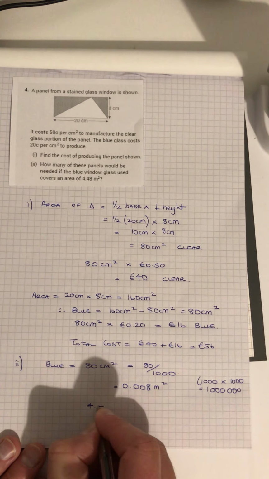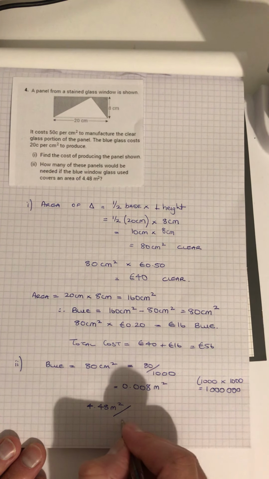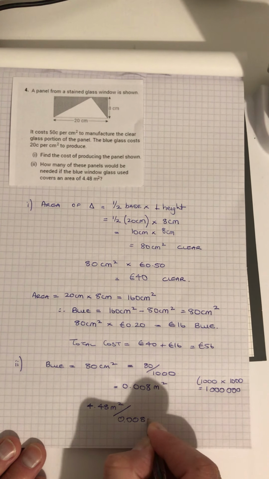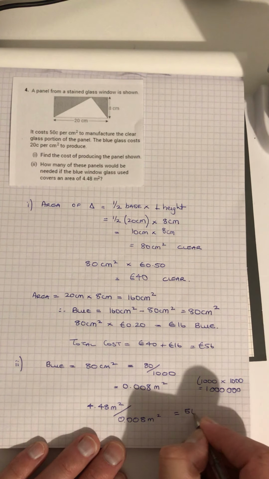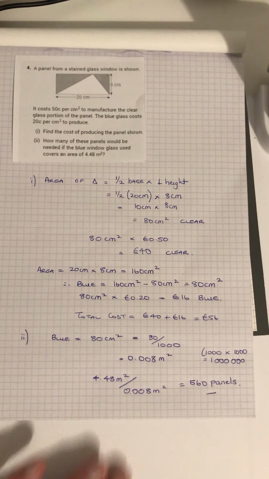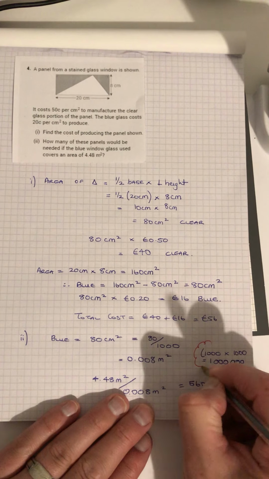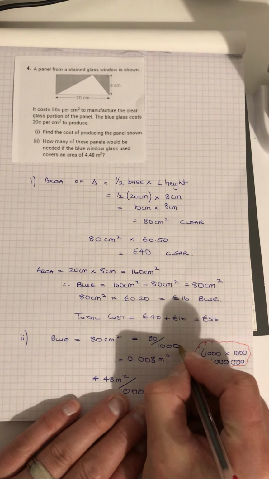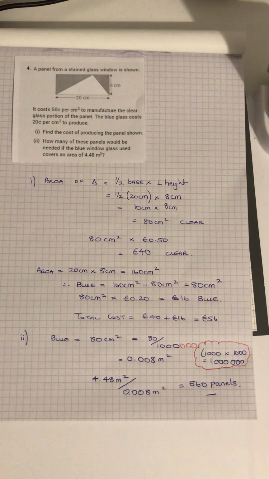And then the total of blue is 4.48 meters squared divided by, we note the conversion here, 0.008 meters squared, which gives us 4.48 divided by 0.008, which is equal to 560 panels. Now the conversion there is the key. That part is the important bit. So it's 80 divided by a million. So just be careful here.